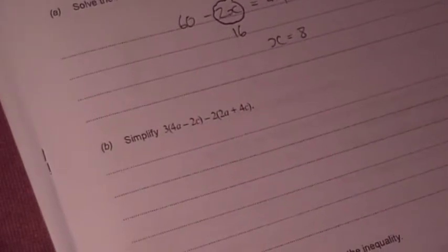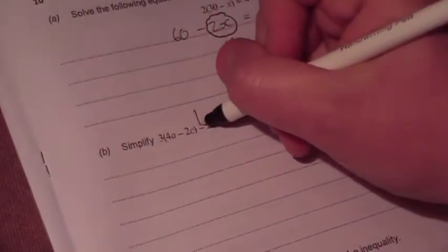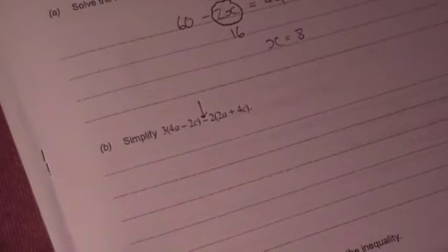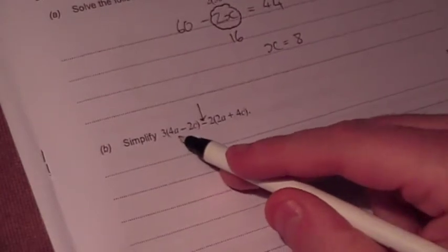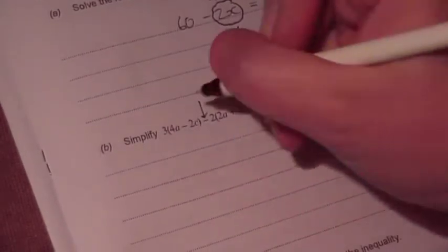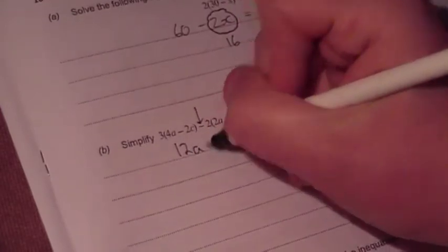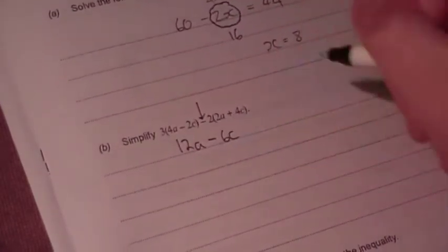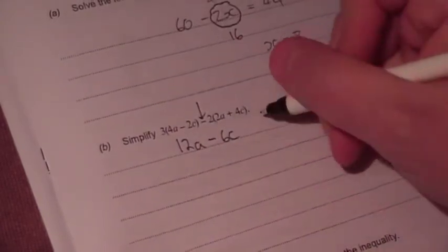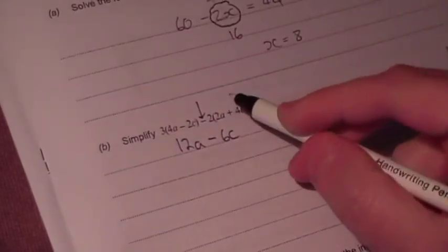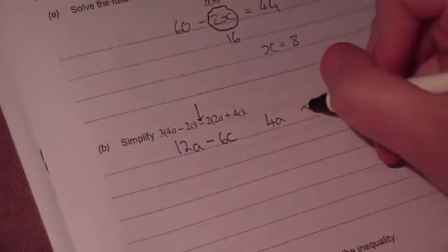On your expand and simplify, be very, very careful because of this negative in the middle there. It's not going to be straightforward. If we multiply out our first bracket, 3 multiplied by 4a minus 2c, we end up with 12a take away 6c. Our second bracket, 2 times 2a will be 4a, and 2 times 4c will be 8c.